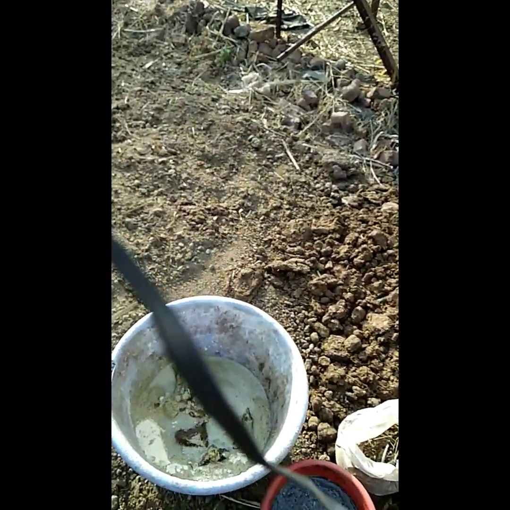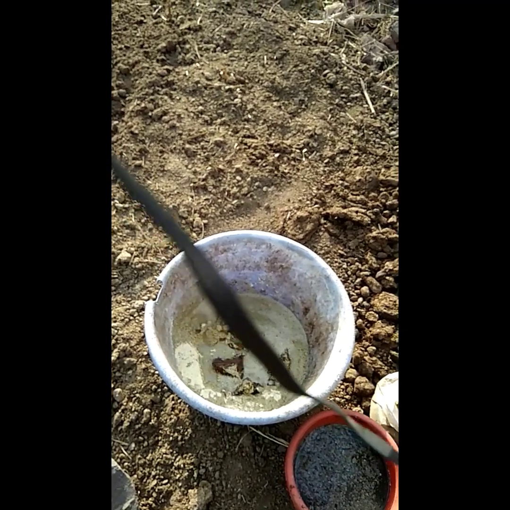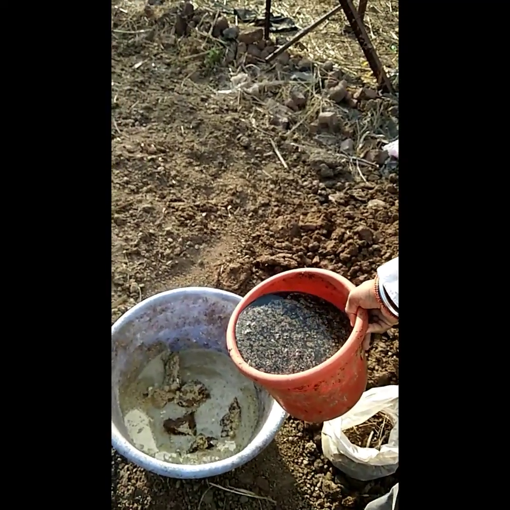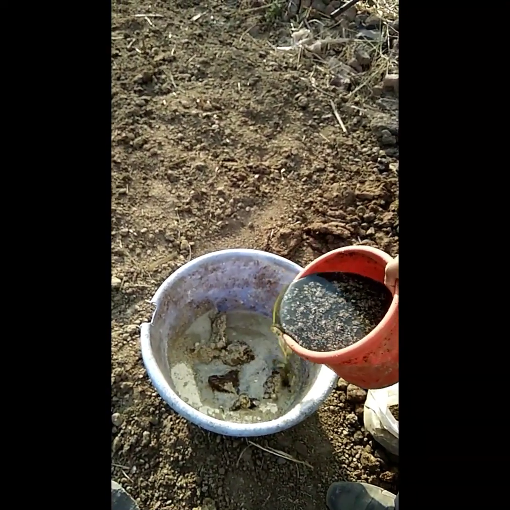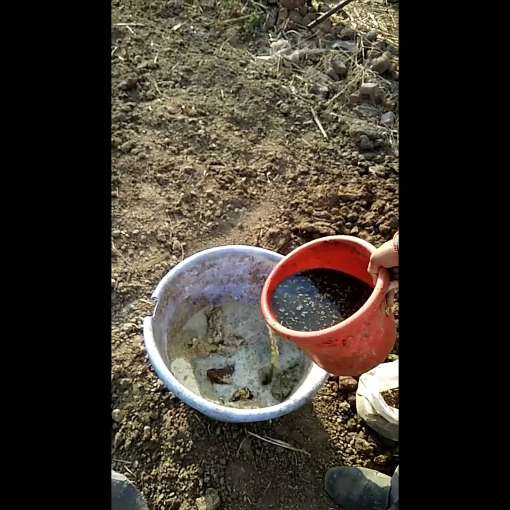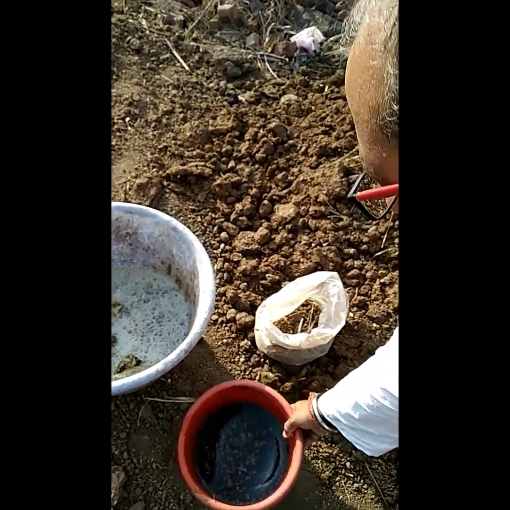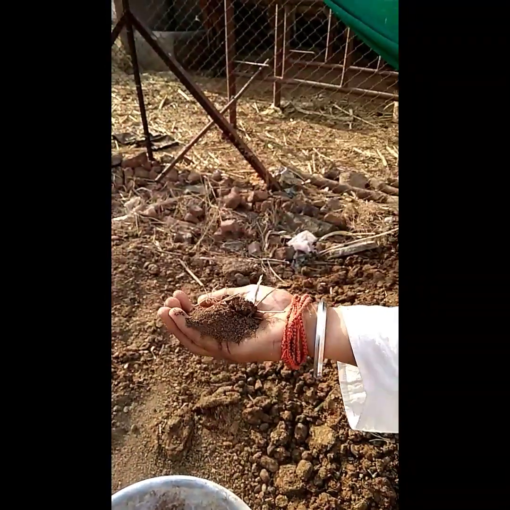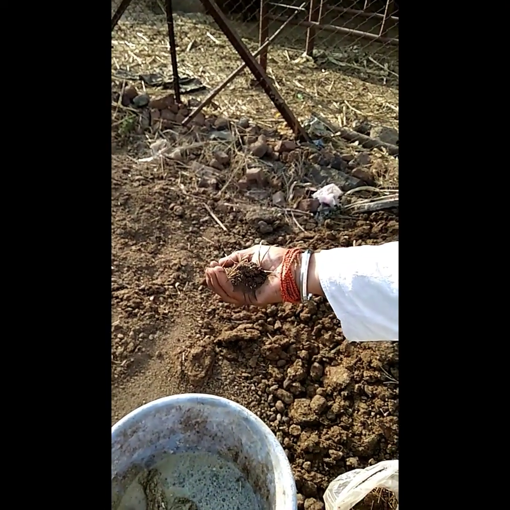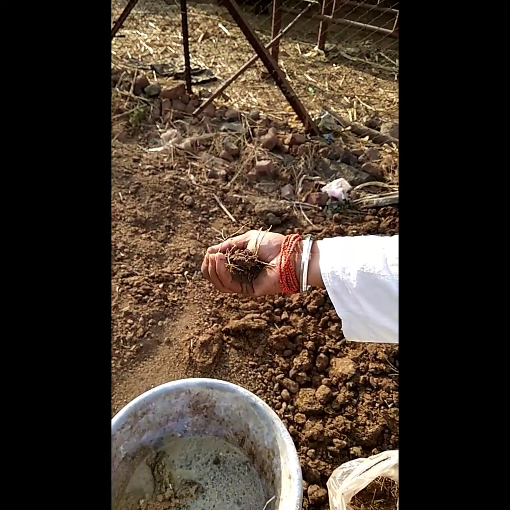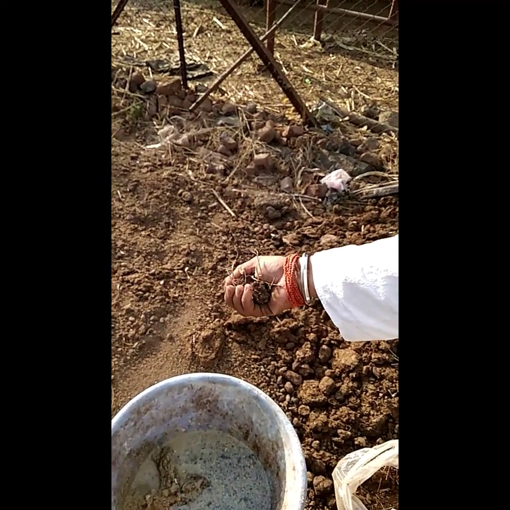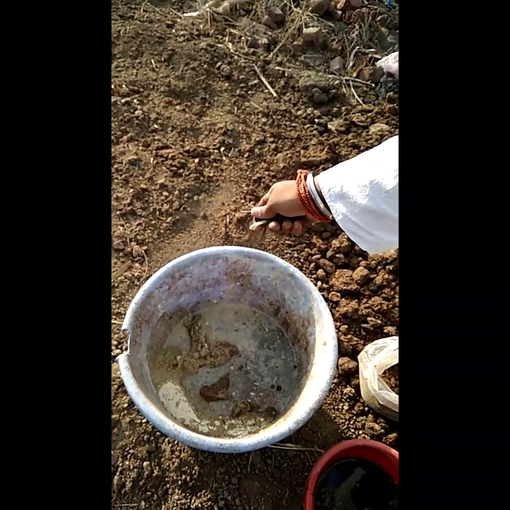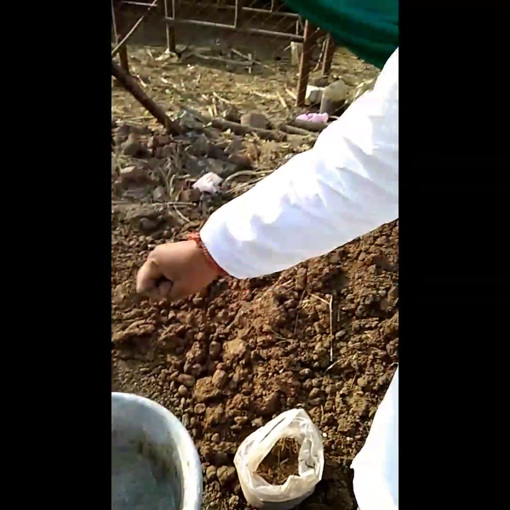Next ingredient is gram flour and jaggery. We are putting these two, jaggery and gram flour, and adding some water or jivamrut into this. Then we will be requiring this particular soil, which we will be taking from any boundary of the farm, or from the base of the peepal tree, or from the jungle. You can collect this.